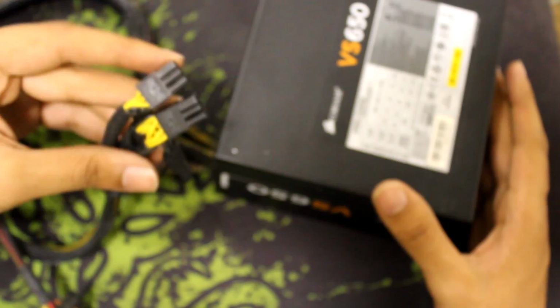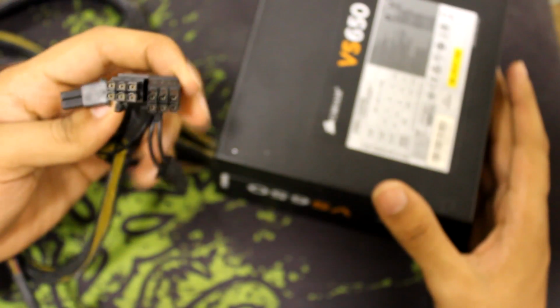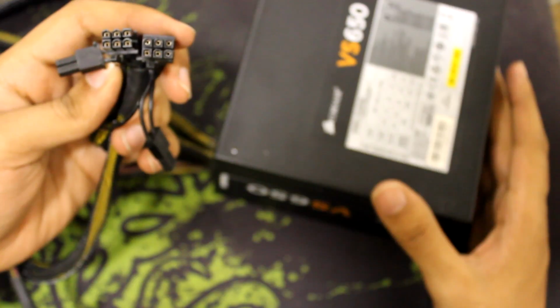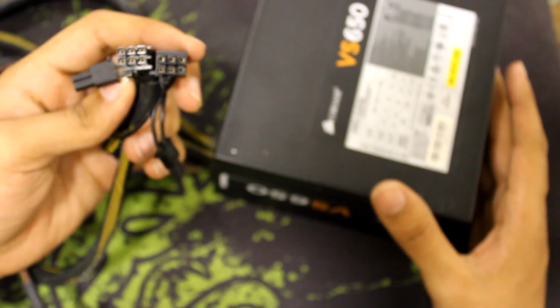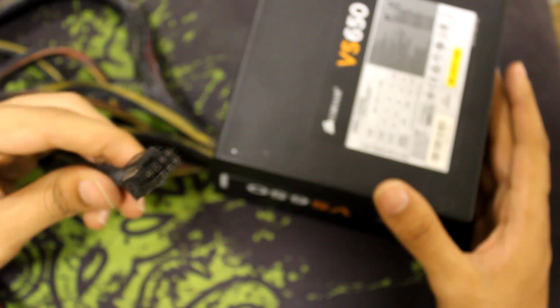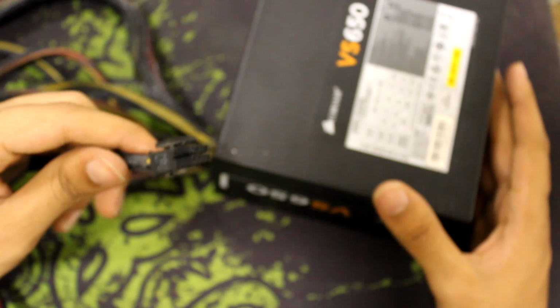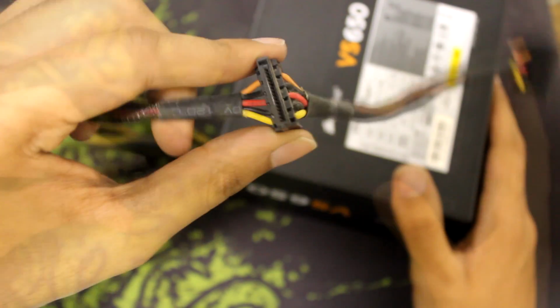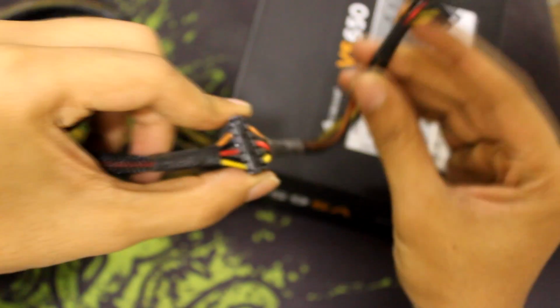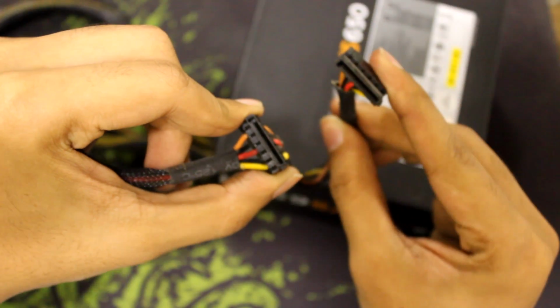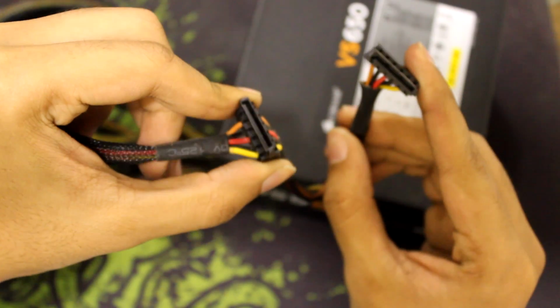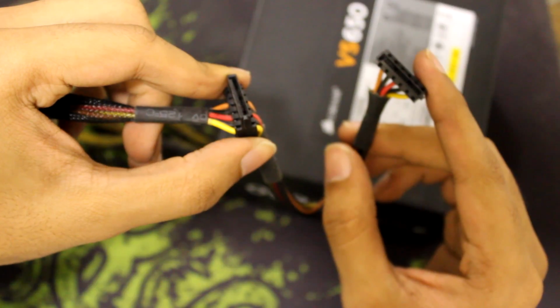The next connector is the PCI Express connector that powers peripherals like your graphics card. Depending on your power supply, there might be one or more of these. To power your central processing unit, or CPU, there is a CPU power connector. There are also a number of SATA power connectors on the power supply unit. These are used to power your hard drives and sometimes fans too.